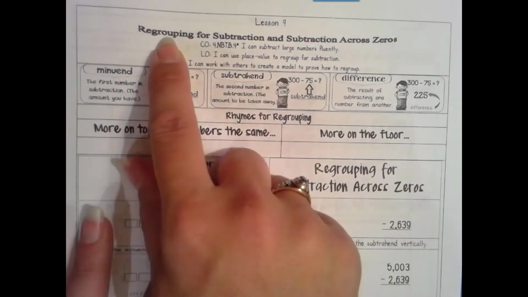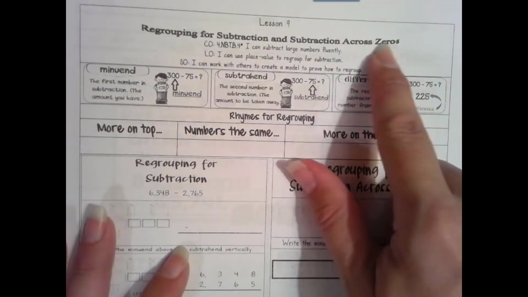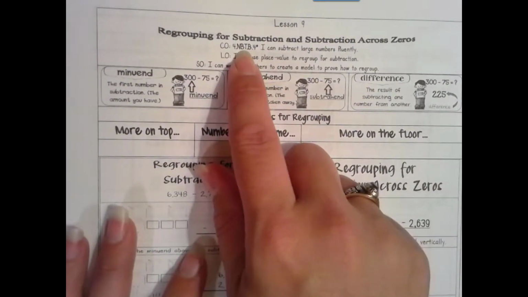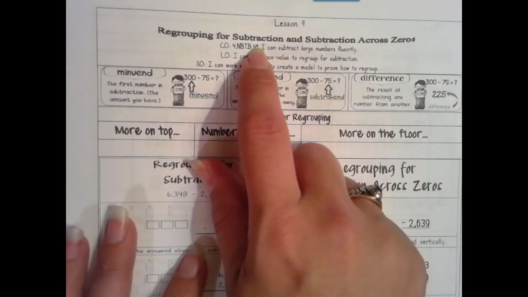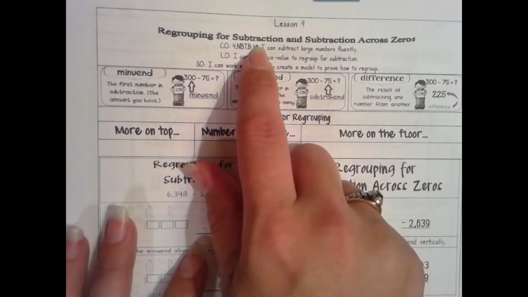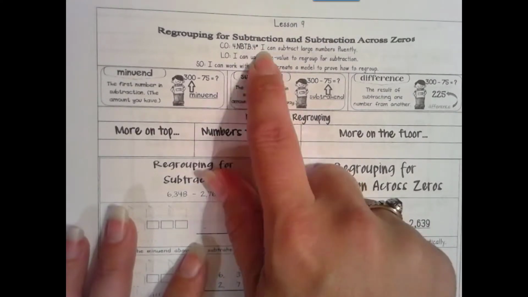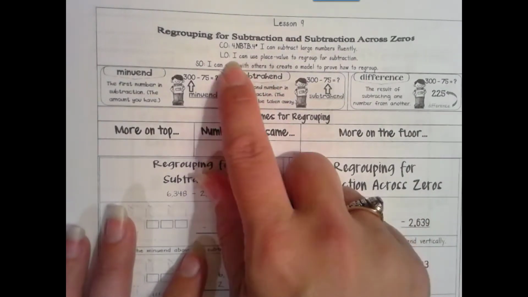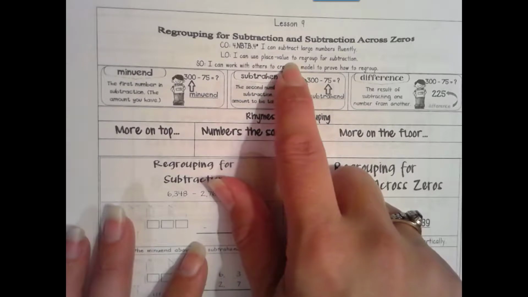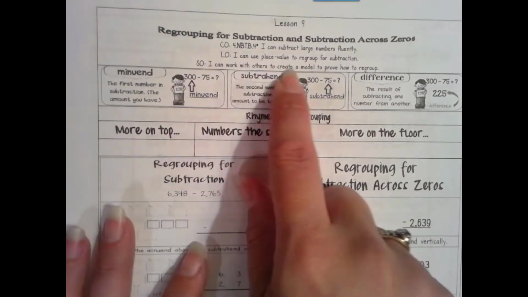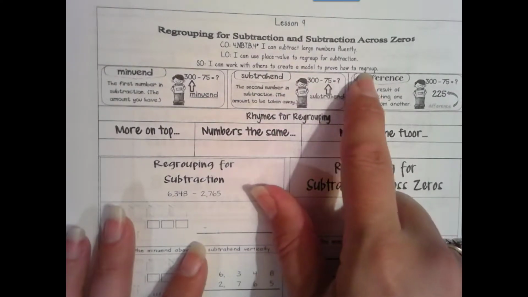So here's our lesson. Regrouping for subtraction and subtraction across zeros. Our content objective is 4th grade, NBT, numbers base 10, B4. And this has a star next to it or an asterisk because this is a key one. You have to be able to do this by the end of the year. I can subtract large numbers fluently. Language objective, I can use place value to regroup for subtraction. Social objective, I can work with others to create a model to prove how to regroup.